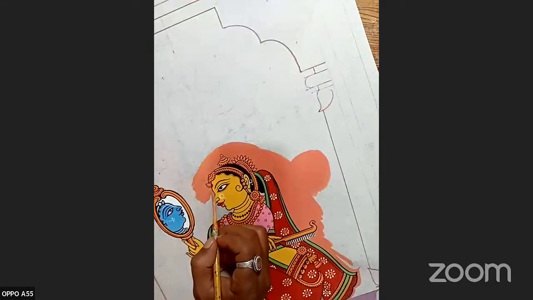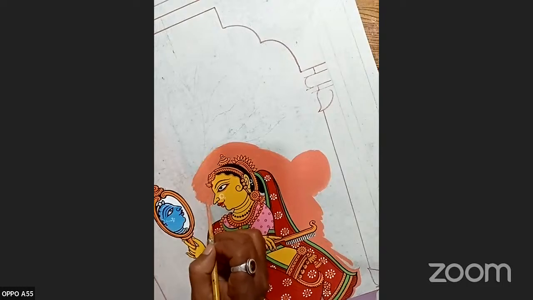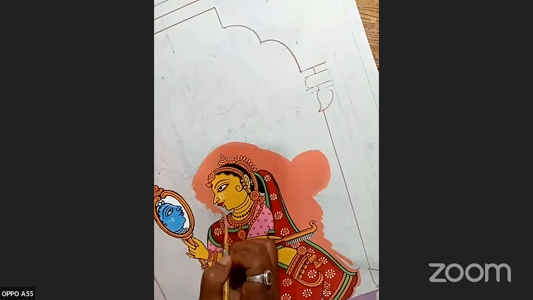Mrigakshi? Yeah, can you take this one? Arunodhayan wants to know the history and essence of Pattachitra art.